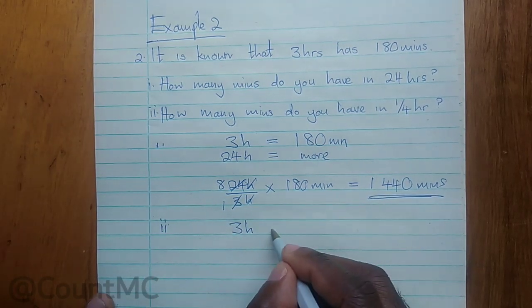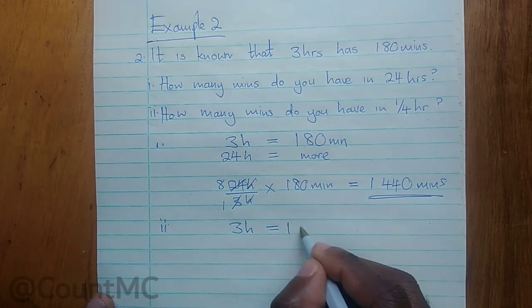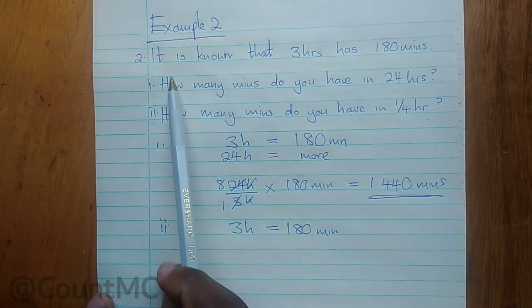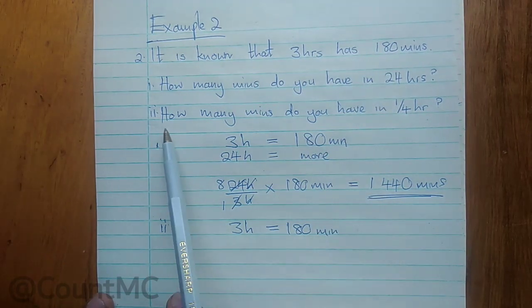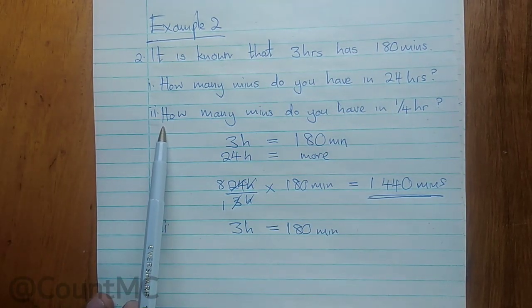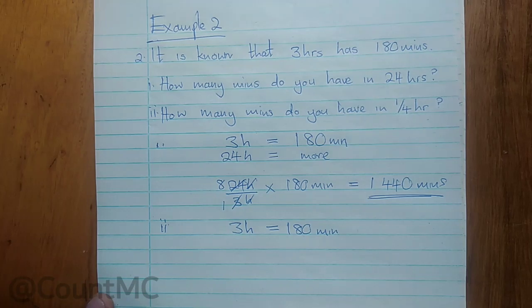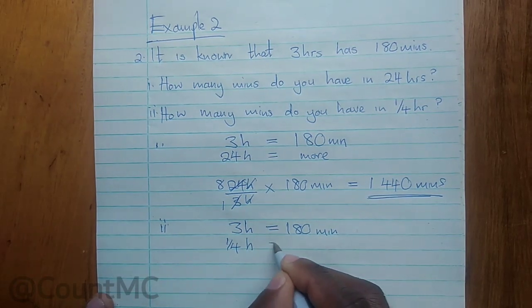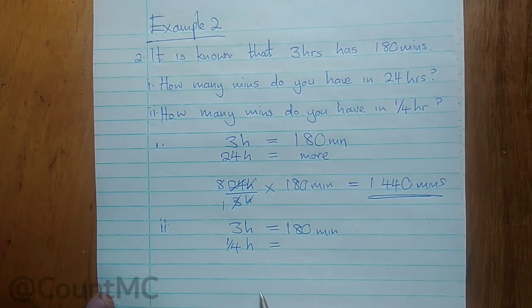The relationship is 3 hours is equals to 180 minutes from the statement. Now, how many minutes do you have in a quarter of an hour? So hours are this side. Quarter of an hour is equals to, so 3 hours equals to 180 minutes.